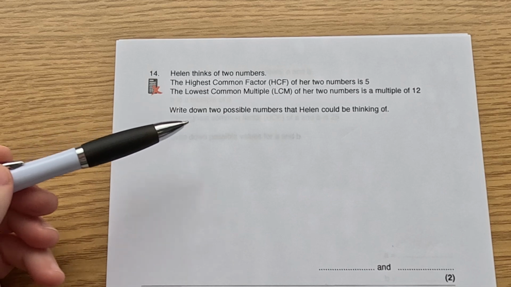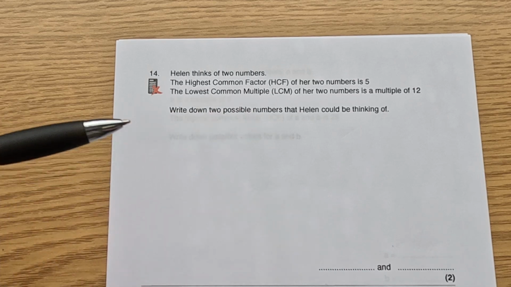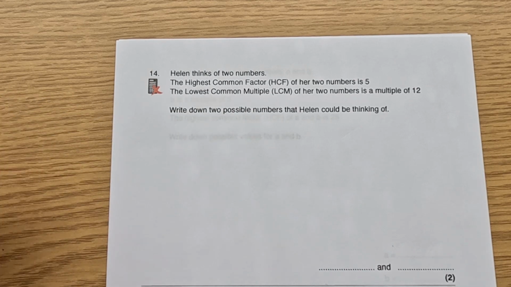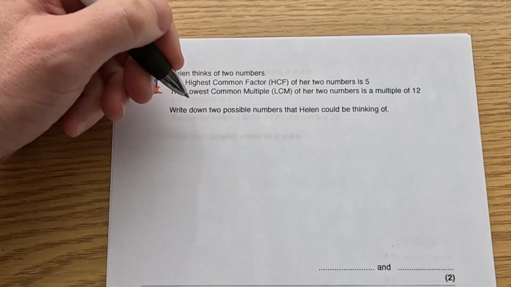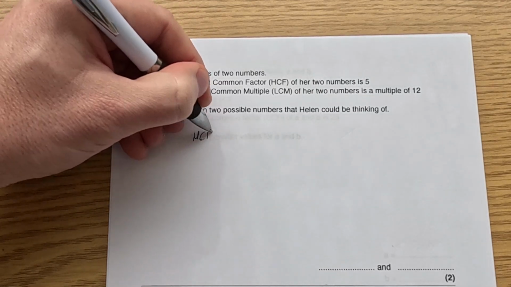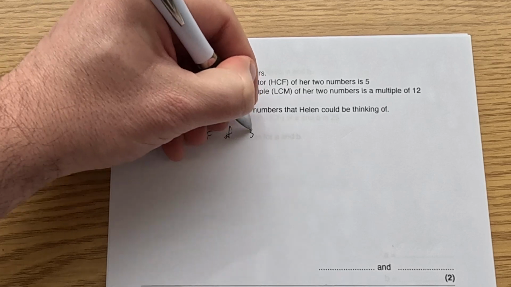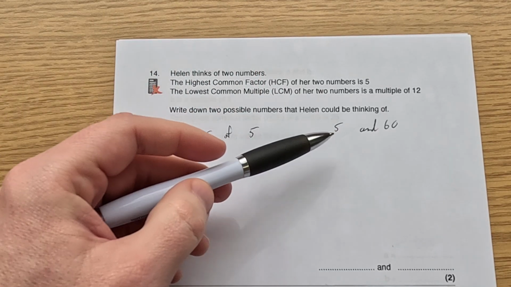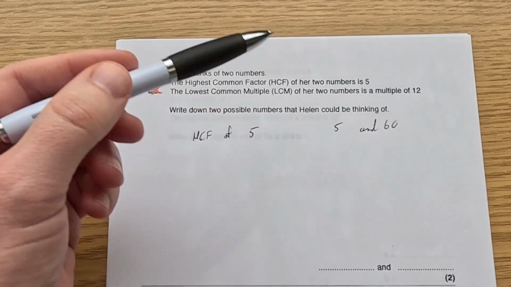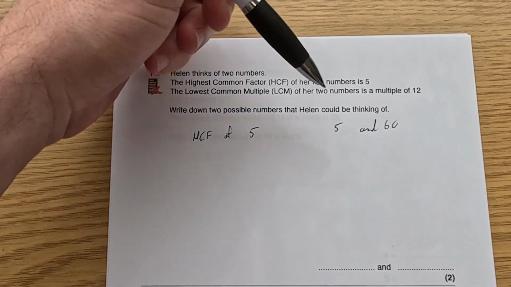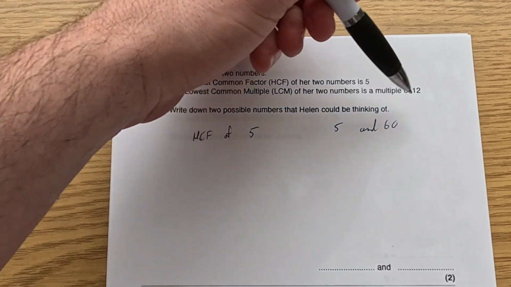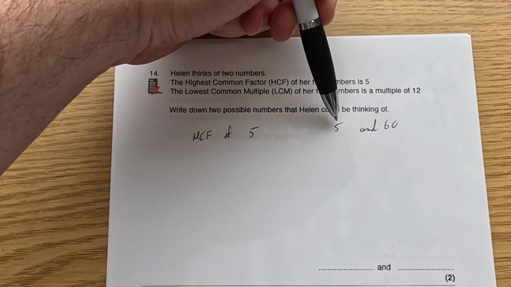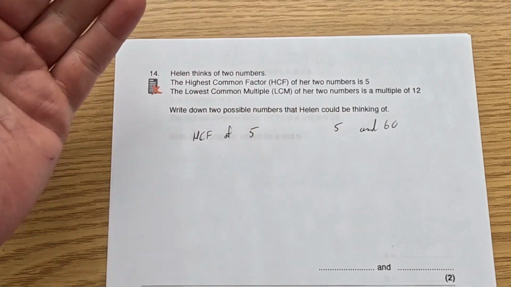And we've been asked to write down two possible numbers that Helen could be thinking of. Okay, so we want to find two numbers that have got a highest common factor of 5. So the two numbers must be multiples of 5. So here we've got two numbers that are multiples of 5, but also they've got a highest common factor of 5 because by choosing 5 and 60, the factors of 5 would be 1 and 5, and that then makes it quite a good choice.